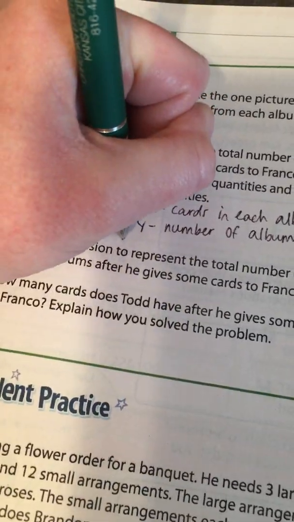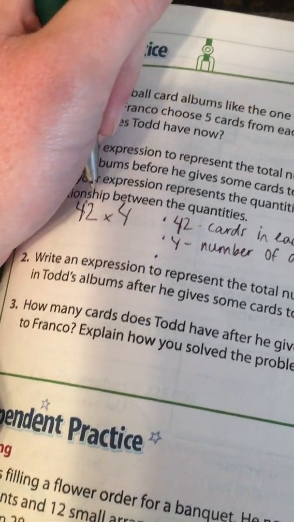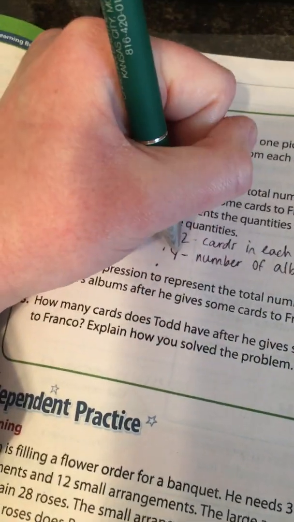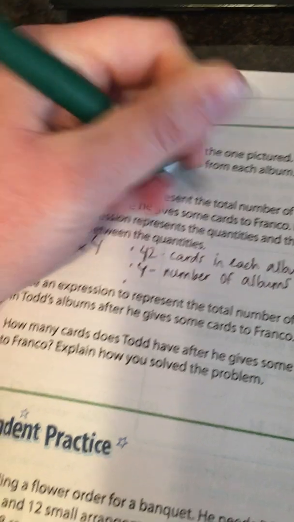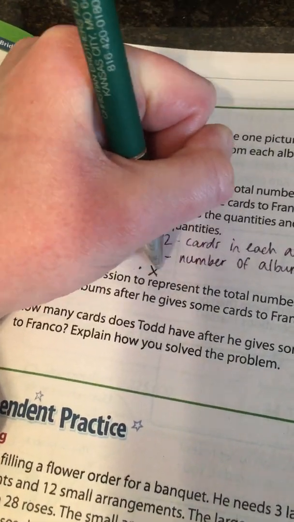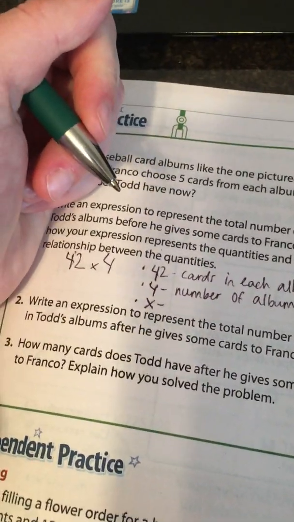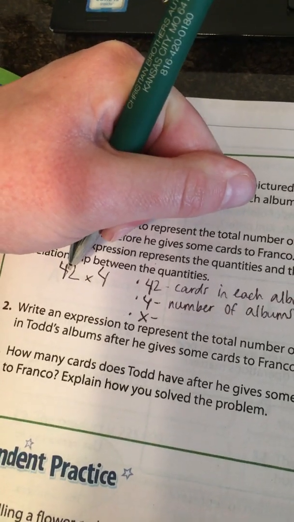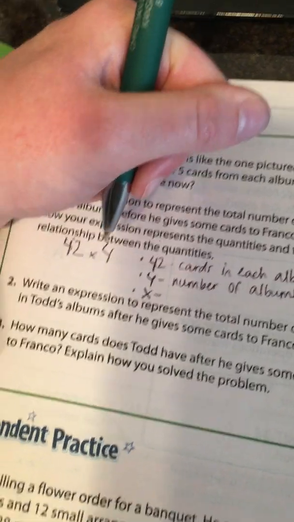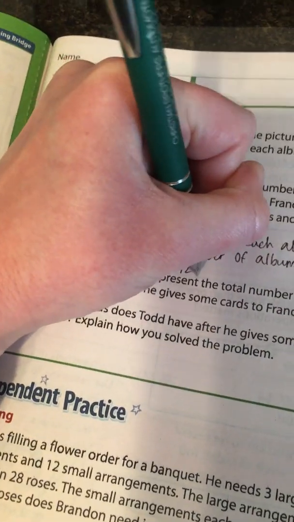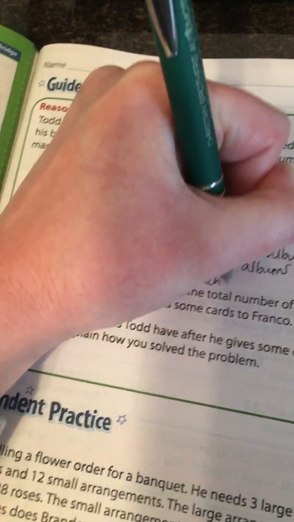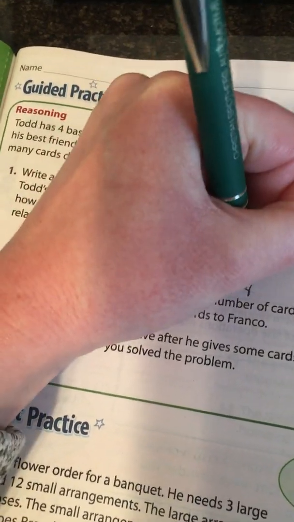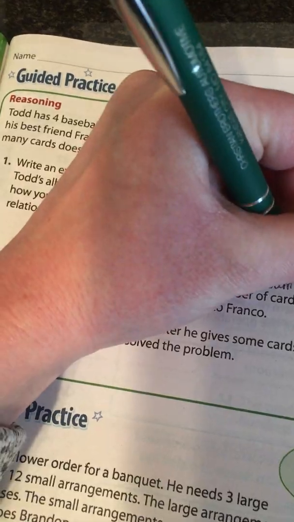And then we're multiplying, so it says the relationship between them, okay? We're multiplying, so I'm just going to put the X for multiplying, because there are 42 in each of the 4 albums.